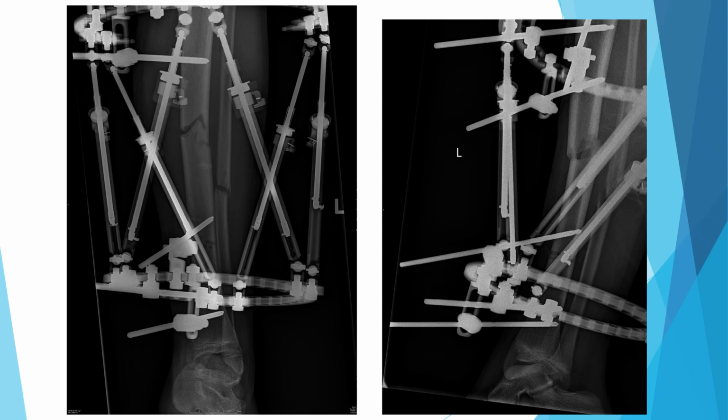I was so exhausted, so I didn't do what I told you to do in the first lecture. I told you always get the X-ray in the OR by yourself. Make sure you have. So these are the X-rays that they got in the recovery after I left. I was so exhausted.